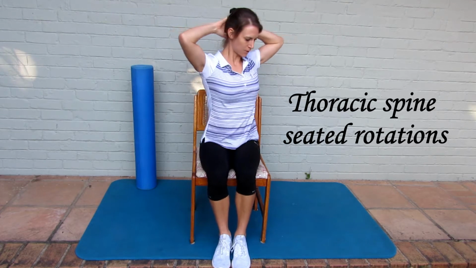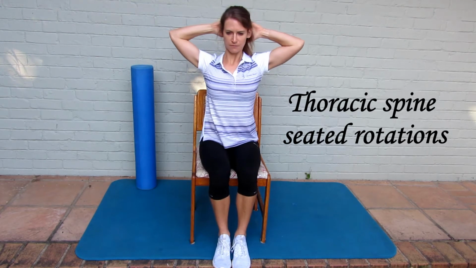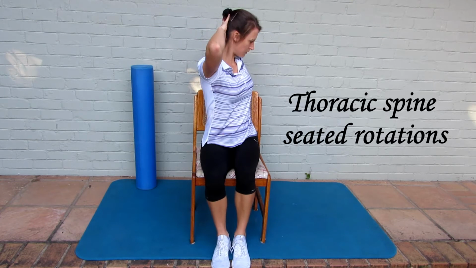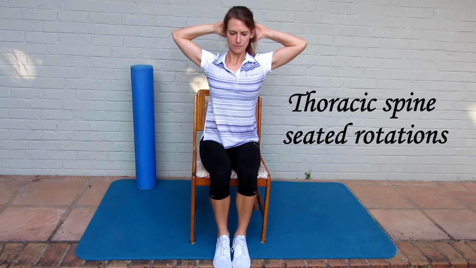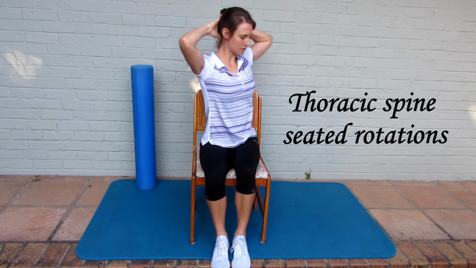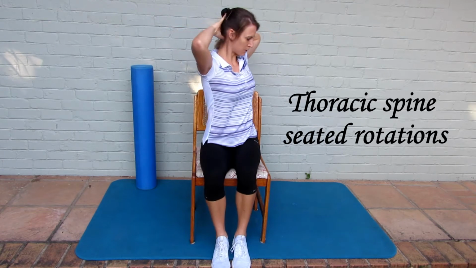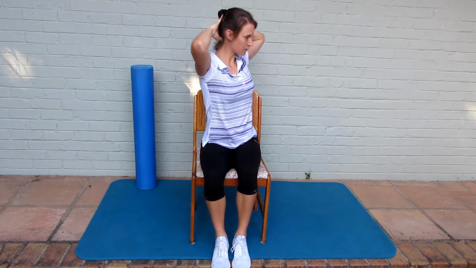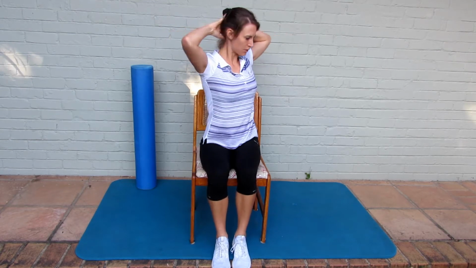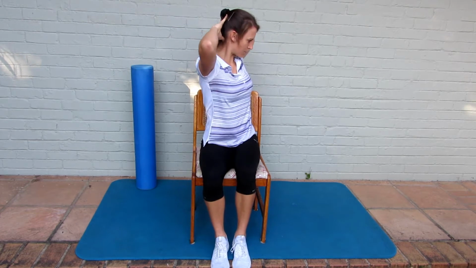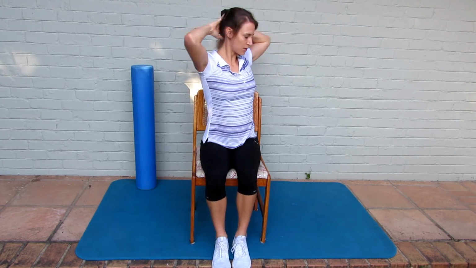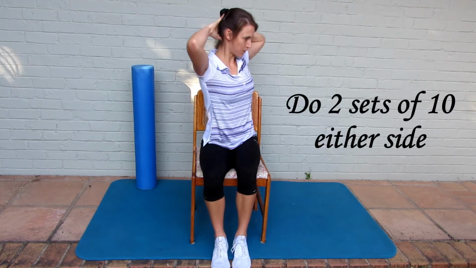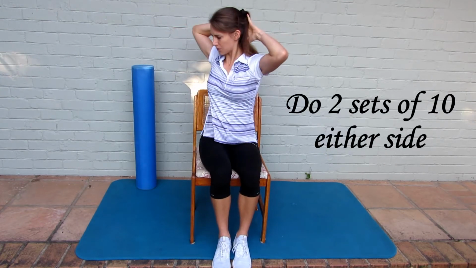For the thoracic spine seated rotations, place yourself on a chair with your feet firmly planted on the ground. Place both your hands behind your head and rotate to one side 10 times. You can include breathing in this exercise by breathing in as you return to the middle and breathing out as you rotate to the side to try and get as much range as you possibly can. Once you have repeated 10 repetitions to the one side, repeat the same thing to the other side.